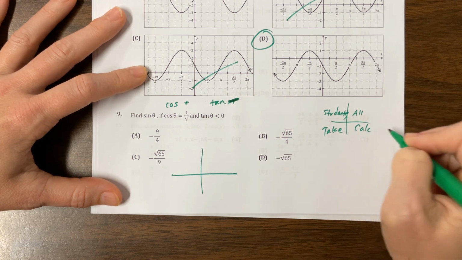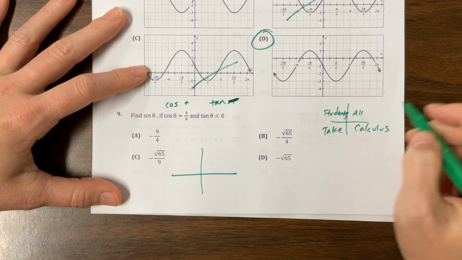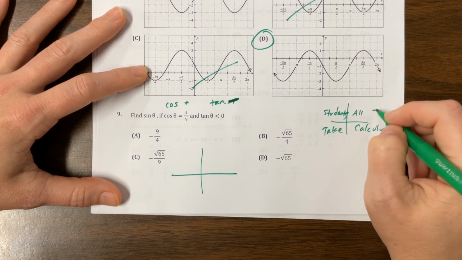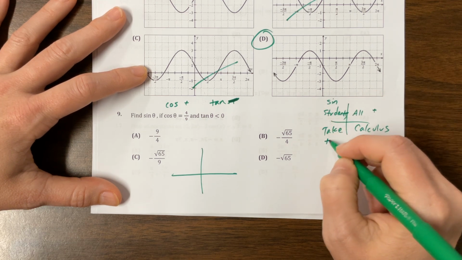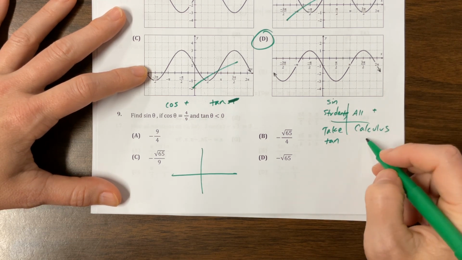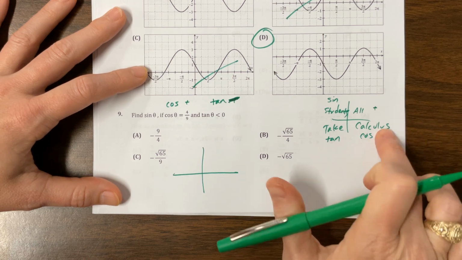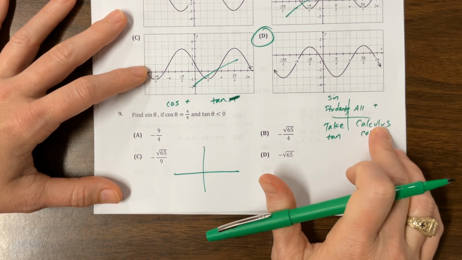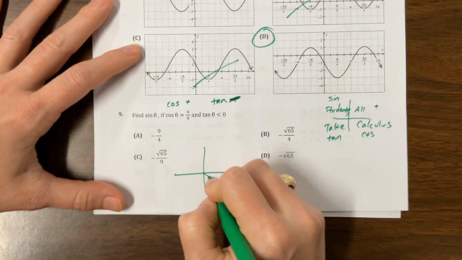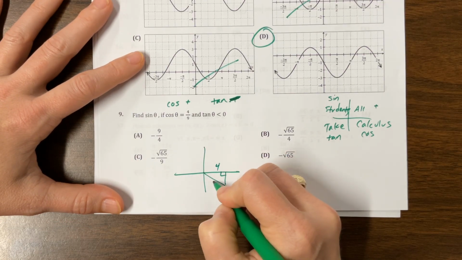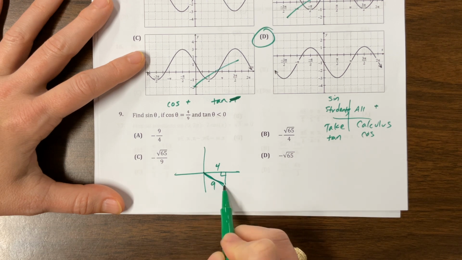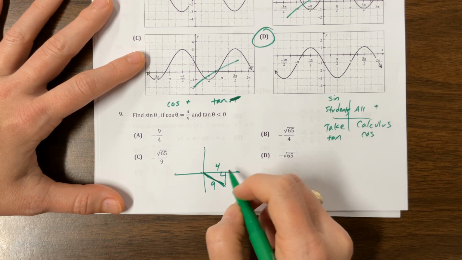All students take calculus, which tells us that all are positive here, only sine is positive here, tangent is positive here, and cosine is positive here. So in this quadrant, cosine will be positive, but tangent will be negative. So we want to be over here, and cosine is adjacent over hypotenuse. Always, always, always draw the hypotenuse from the origin and go from there.